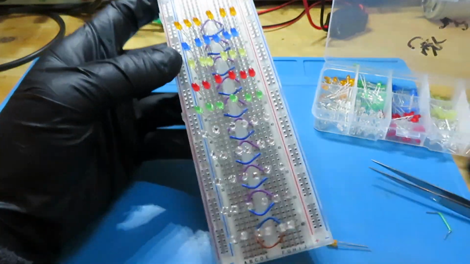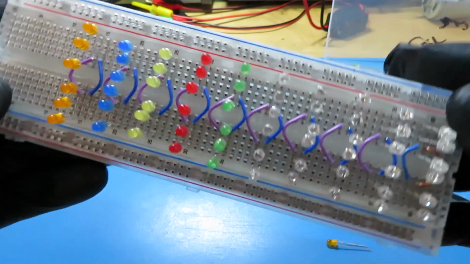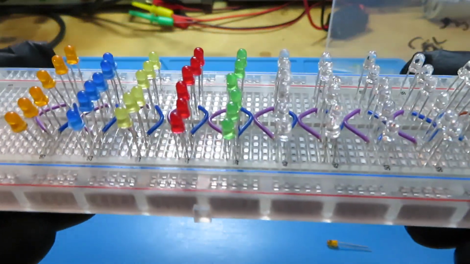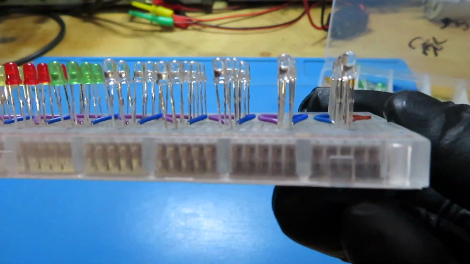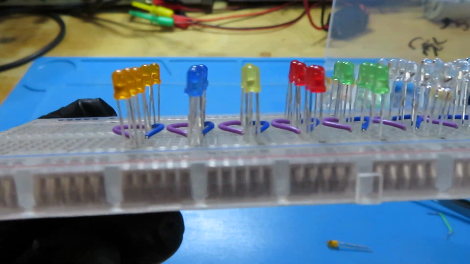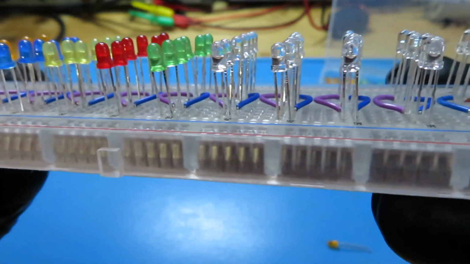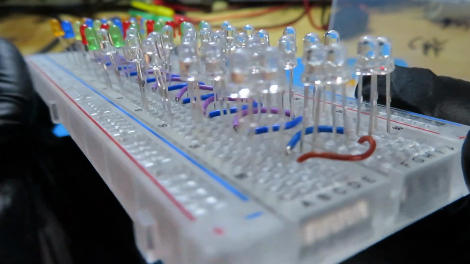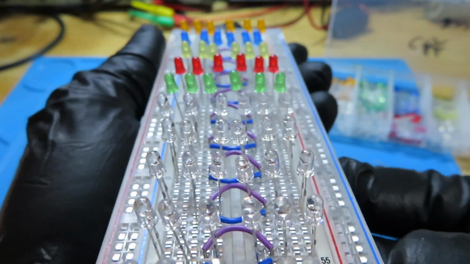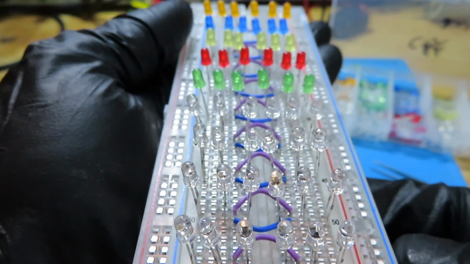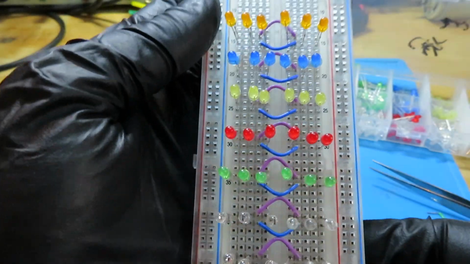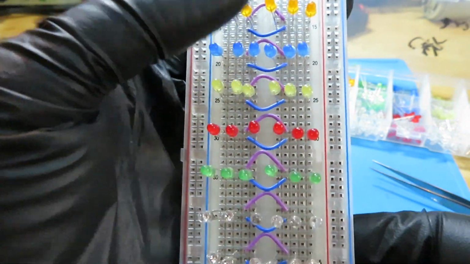So here is our board with all the LEDs in place. To test it out, let's place some jump wires between the anode of the LEDs and the positive rail of the breadboard, and afterwards we're going to place some resistors between the cathode and the negative rail of the breadboard.